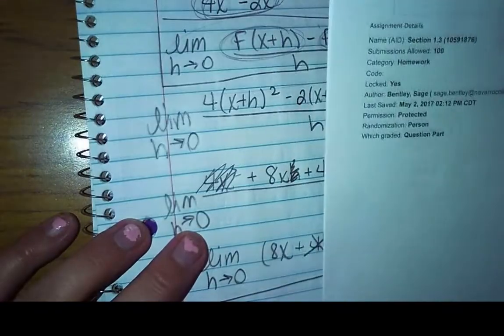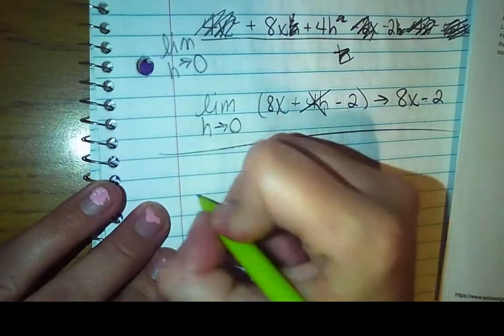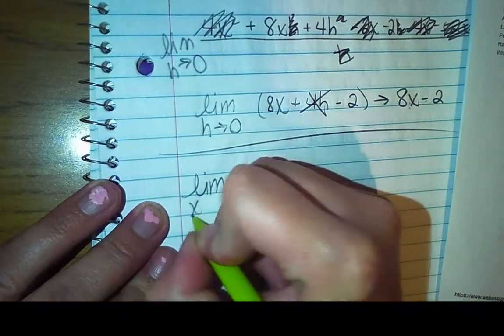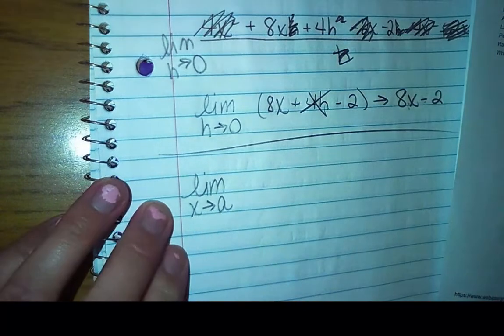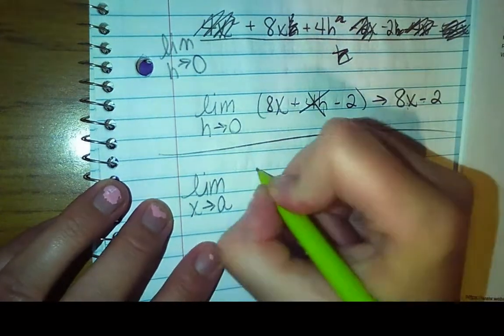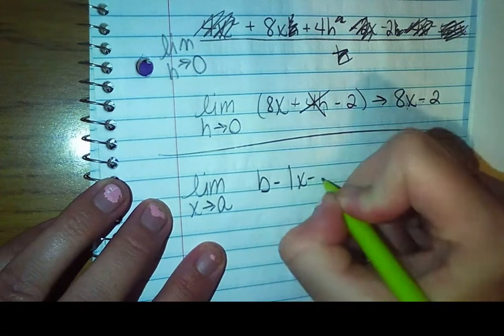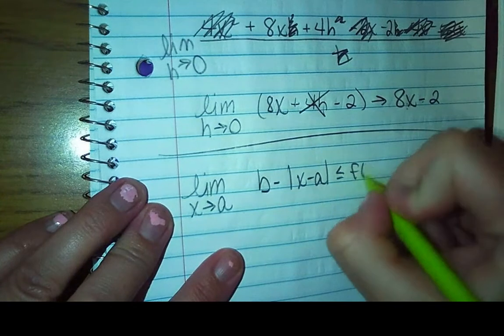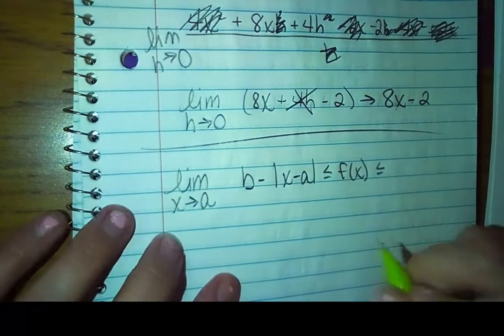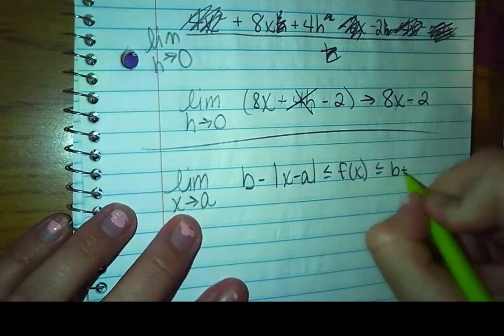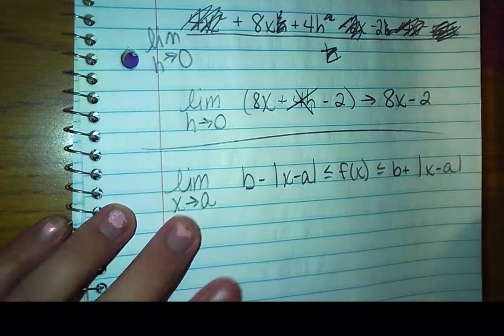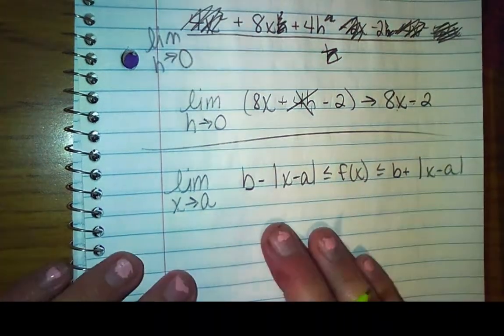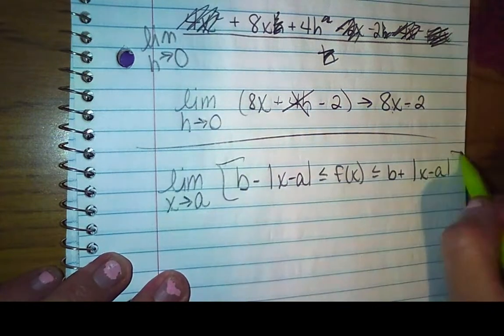Now, last problem is the squeeze theorem. Hang on. And so it says, use the squeeze theorem to find the limit as x approaches a of b minus the absolute value of x minus a is less than or equal to f of x, which is less than or equal to b plus the absolute value of x minus a. So the question is, this is a huge mess. Can I use direct substitution?